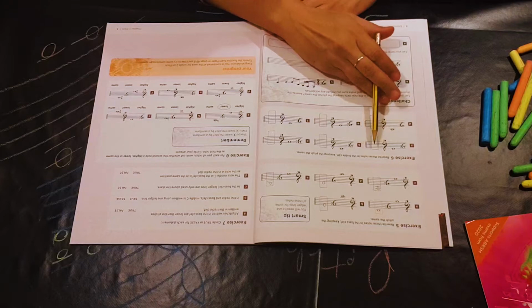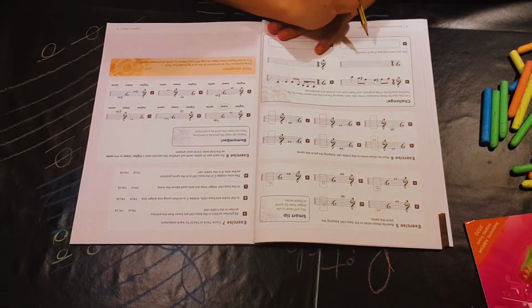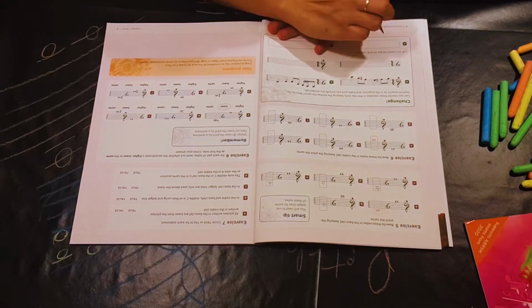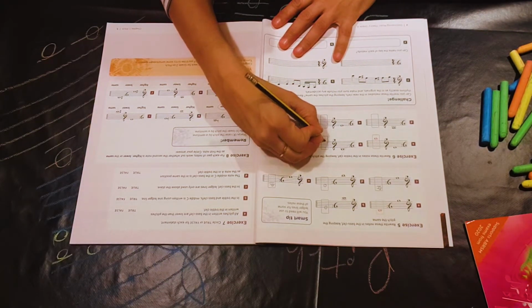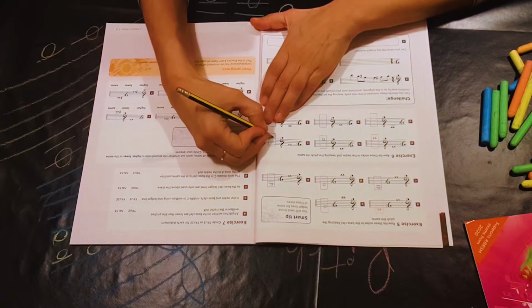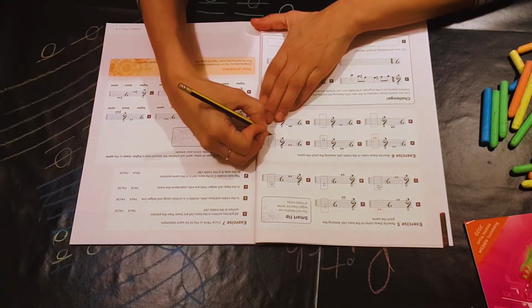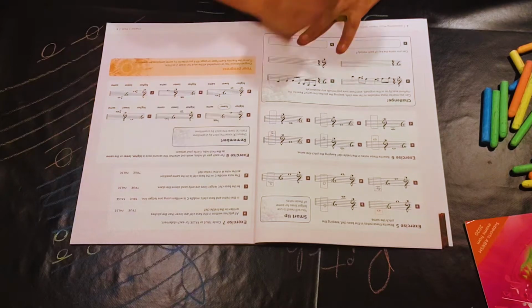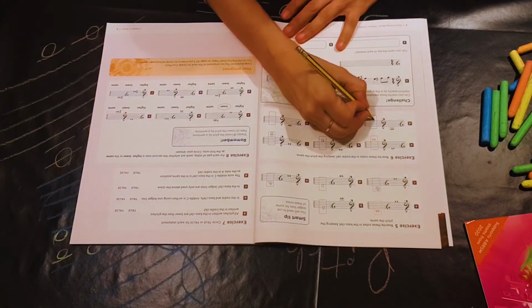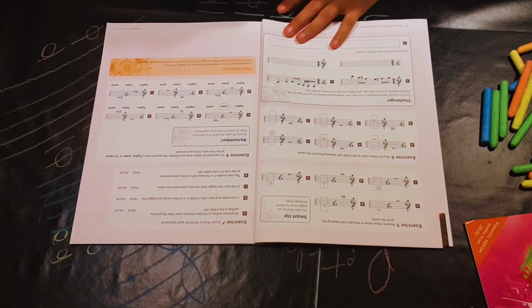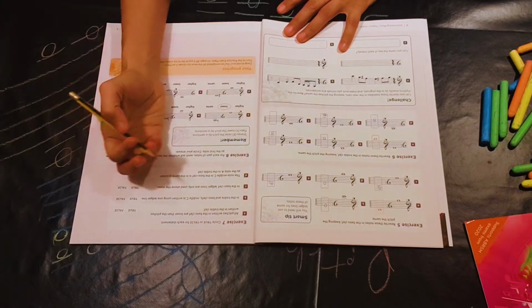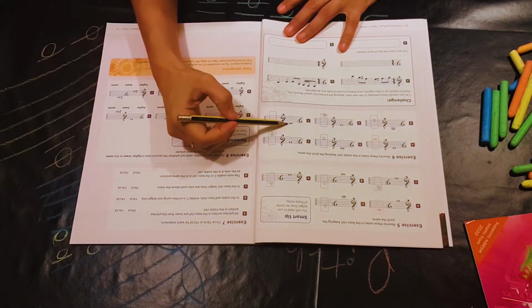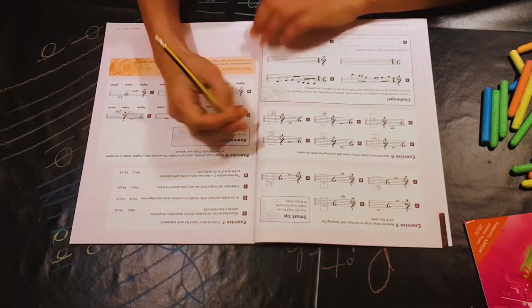Exercise 6. We write these notes in the treble clef, keeping the pitch the same. So now we write on the treble clef. B. We have D on the bass. D. Touching the line. G. How do you do the G? 2 ledger lines, below the second ledger line. E. First line. A. 2 ledger lines. Notice going through the second ledger line, the bottom ledger line. C, middle C, easy, middle C.